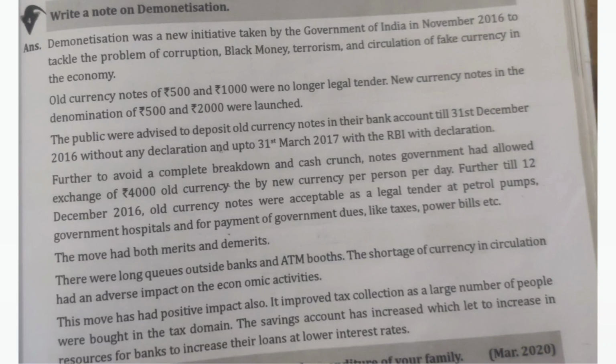So the move had both merits and demerits. There were long queues outside bank and ATM booths. The shortage of currency in circulation were the demerits, and the merit was that people started to pay tax. And the saving accounts also increased, with the increase in resources for banks, which they made their loans at lower interest cost. So that is all about demonetization.